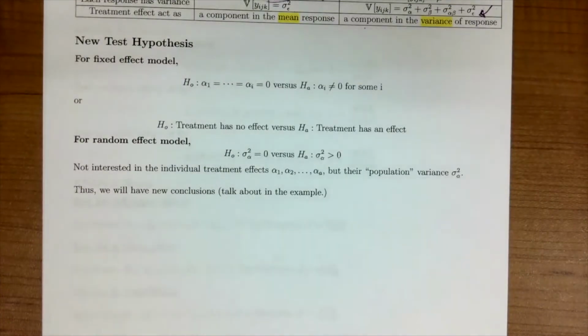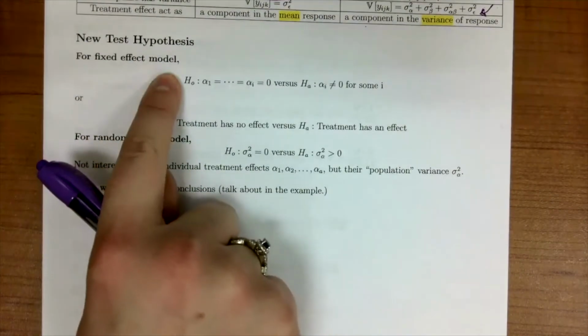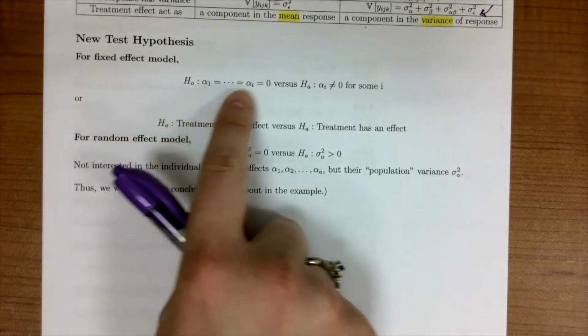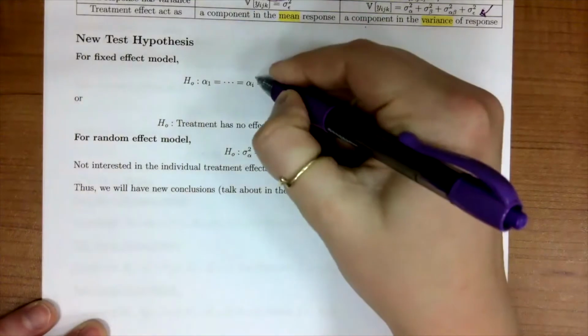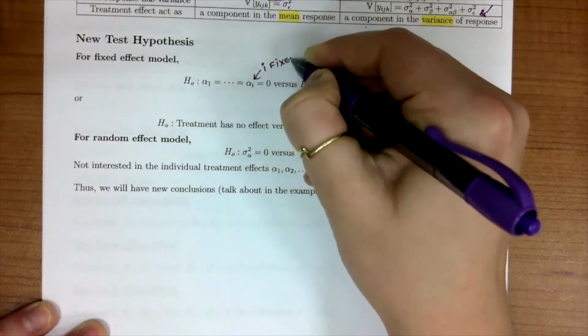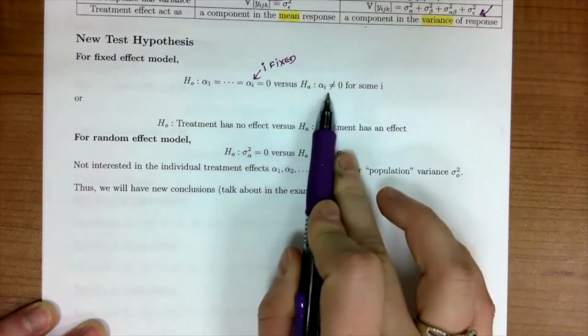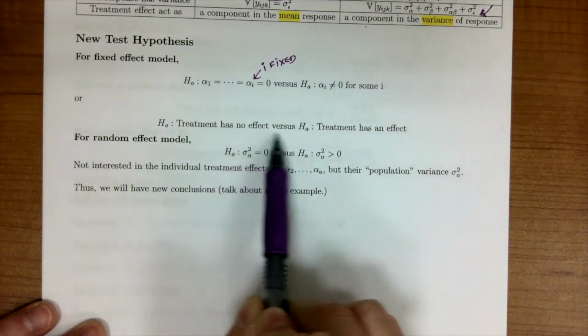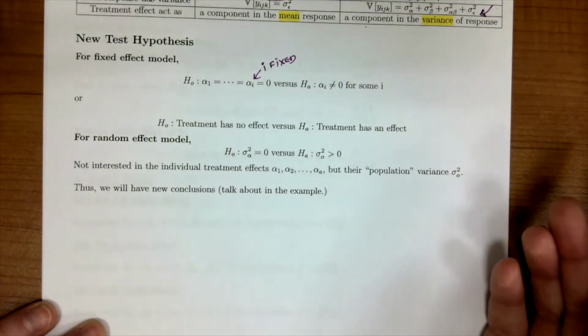Up until now, in a fixed effect model, we were looking at our null of alpha 1 through alpha I equal to 0, where I is fixed, versus the alpha i's not equal to 0 for some i. A simpler way was the treatment has no effect versus the treatment has an effect.